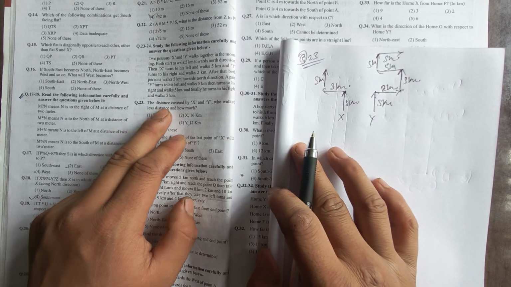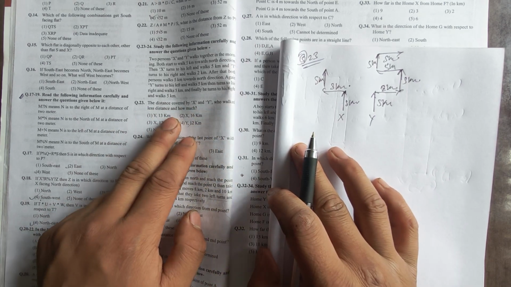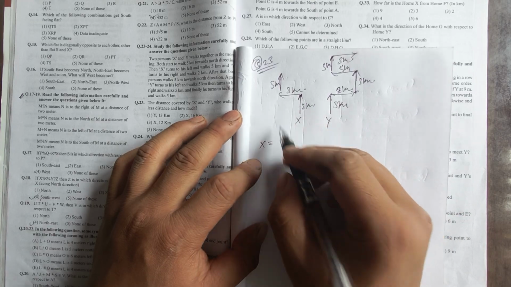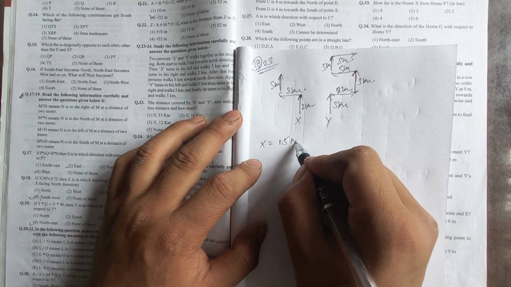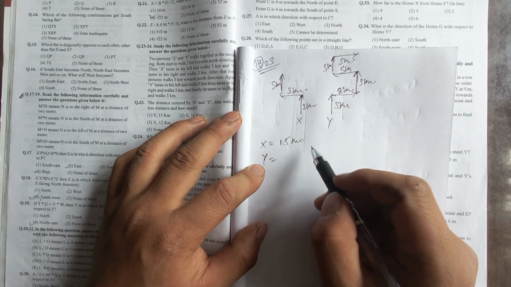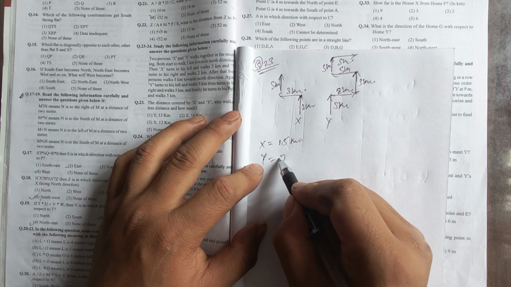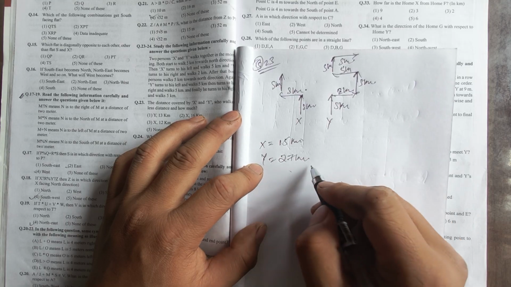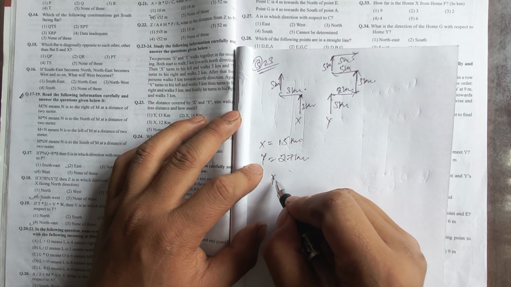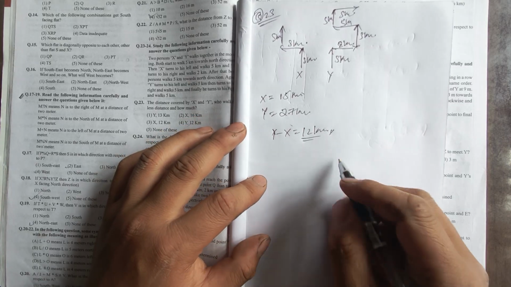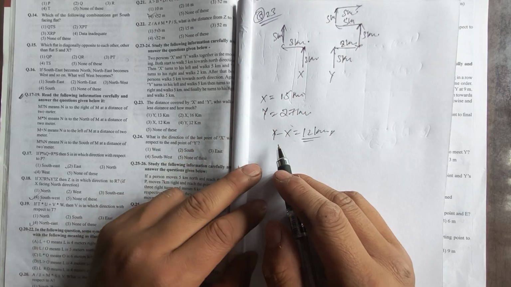You have to find the distance covered by X and Y, who walked less distance and how much. Distance covered by X is 5 times 3, which is 15 kilometers. Distance covered by Y is 1, 2, 3, 4, 5, 25 plus 2, 27 kilometers. Y covered more distance. Y minus X will be 12 kilometers. Therefore, option 4 is the answer.